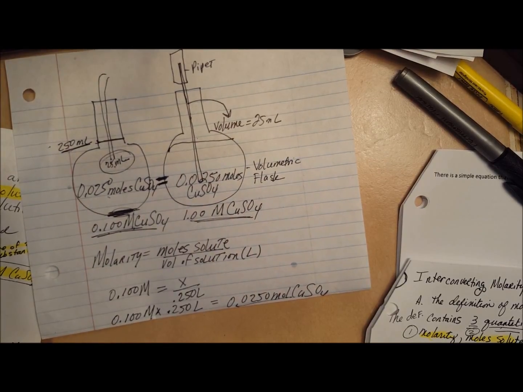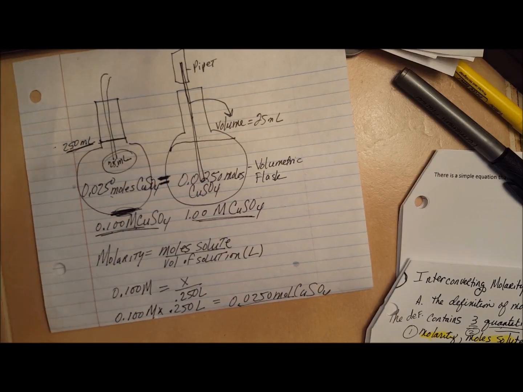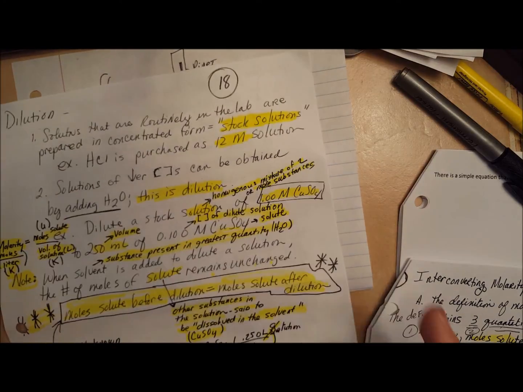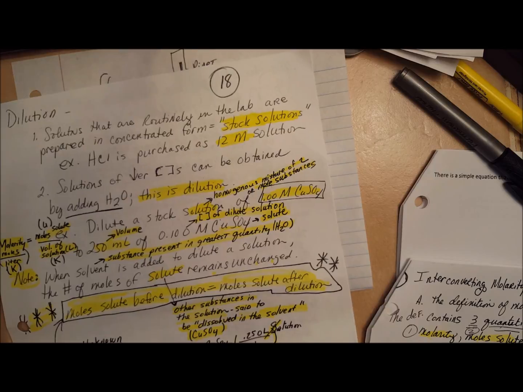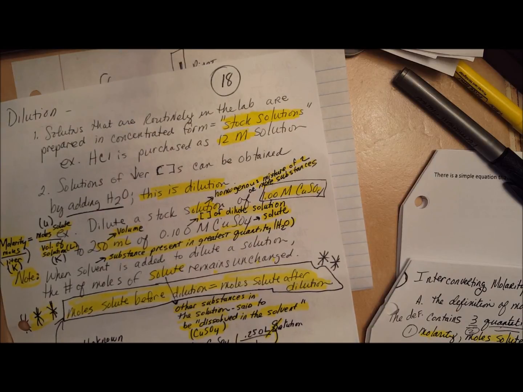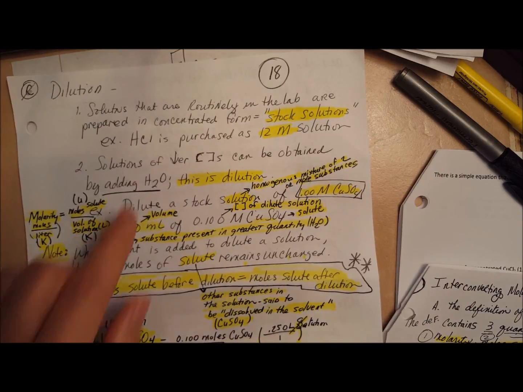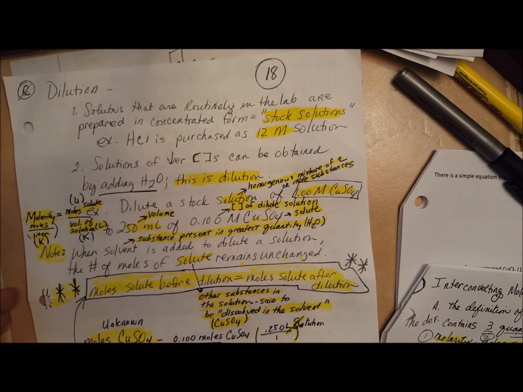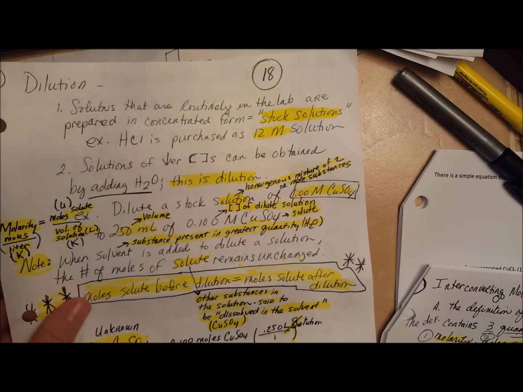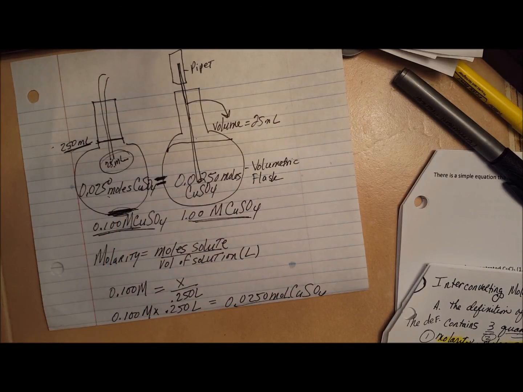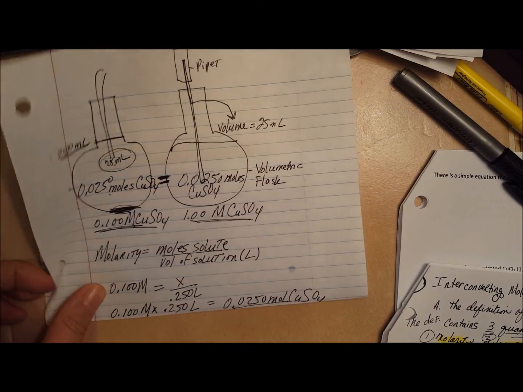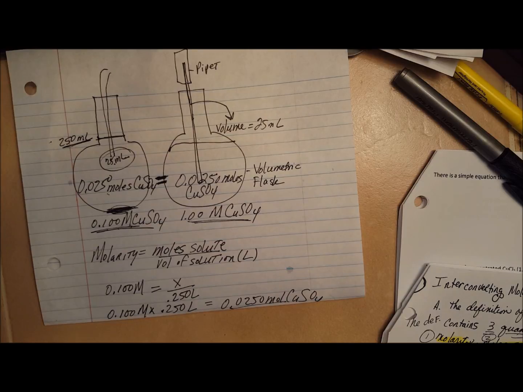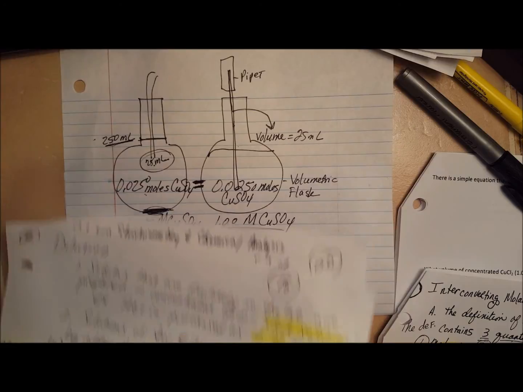And there you can see, with this brilliant visual, you totally understand dilution, in the way that solutions of lower concentrations can be obtained by adding water. That's dilution. Okay, so we just showed you there with the visual. So I hope that helps to understand this whole first page of notes.